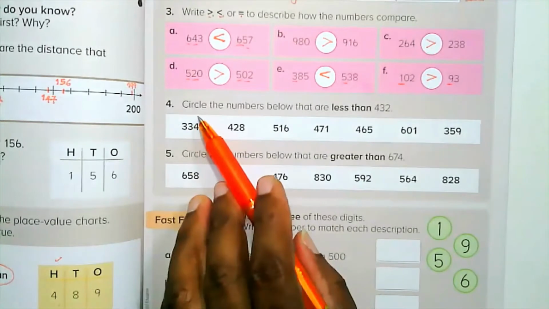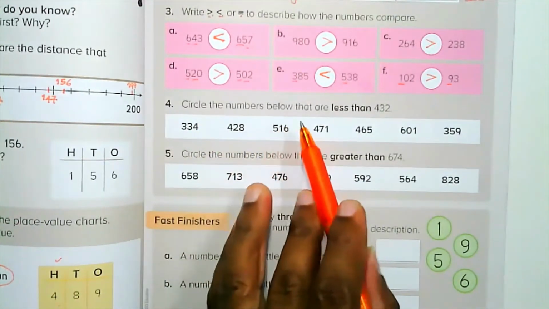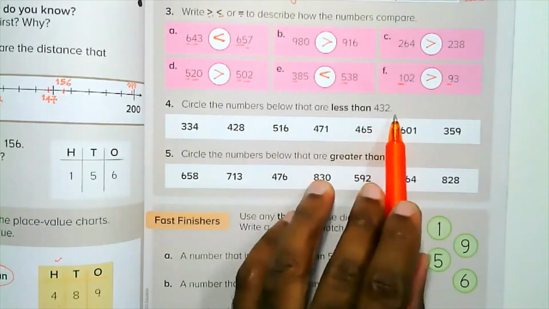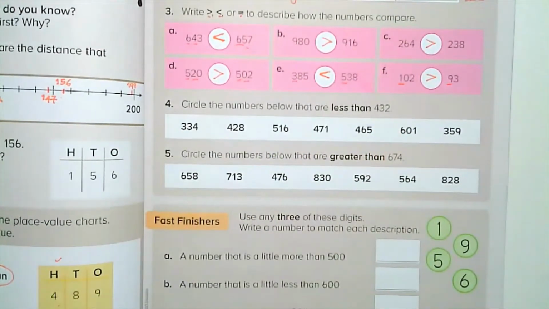Now, number 4, circle the numbers below that are less than 432.